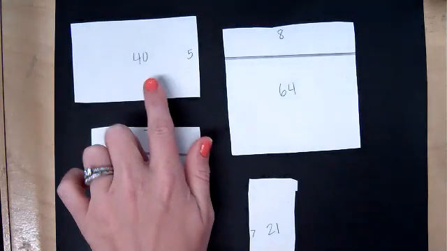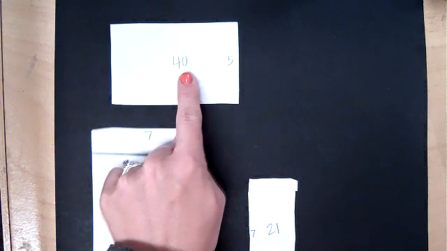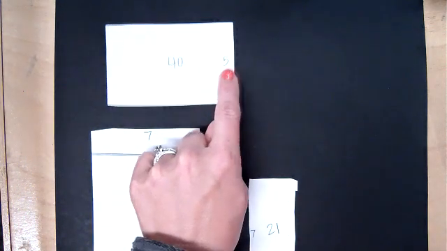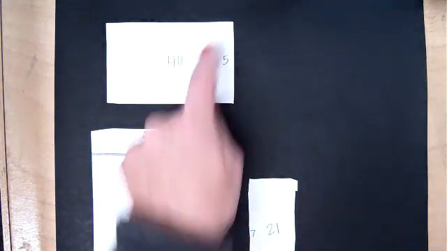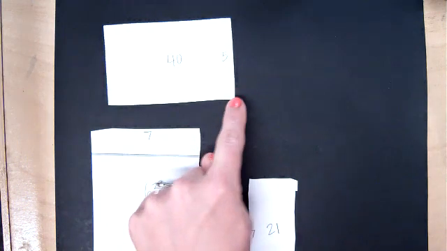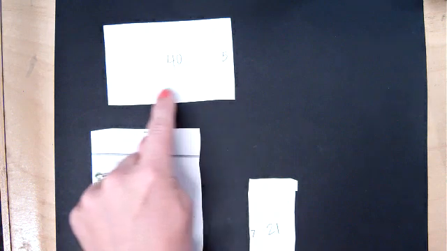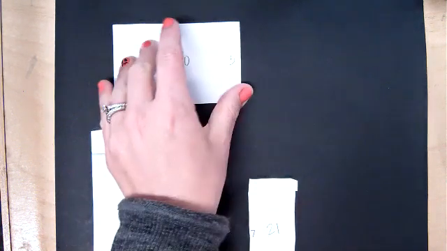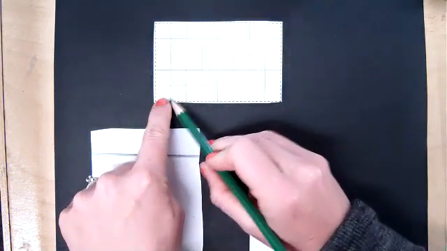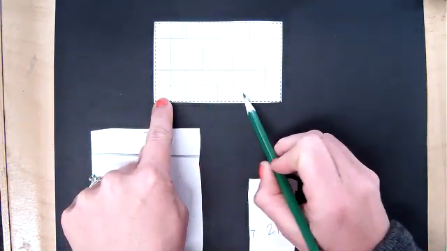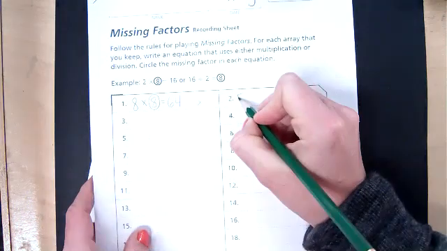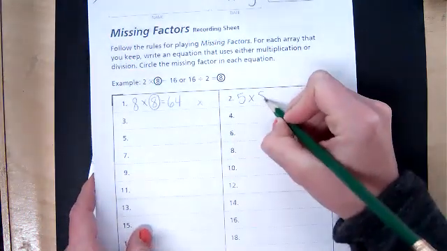So now I'll choose another one. So I'm done with this one. Let's see. 5 times what is 40? Well, this side is 5, so I know this side is bigger. 5 times 8. Let's see if I'm right. So this is 5. So let me test this. 1, 2, 3, 4, 5, 6, 7, 8. I was right. So I'm going to write 5 times 8.